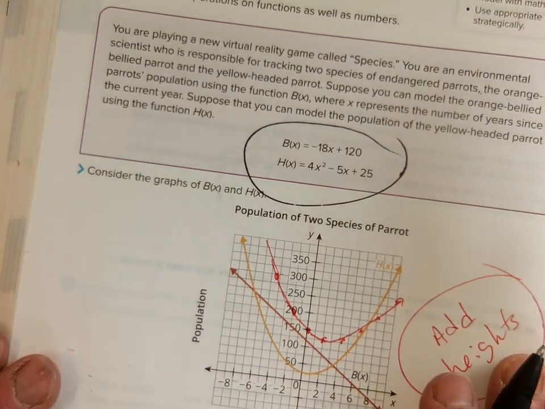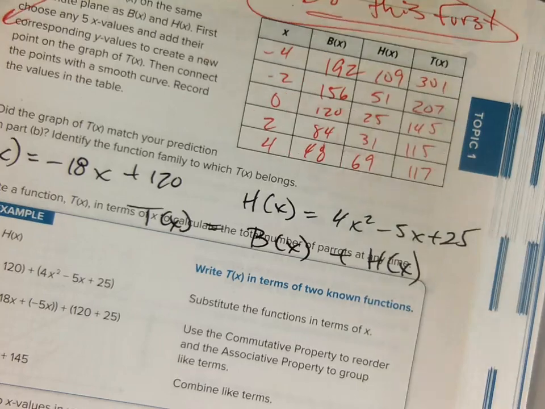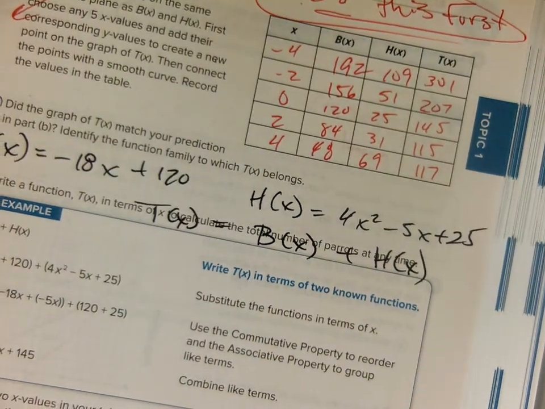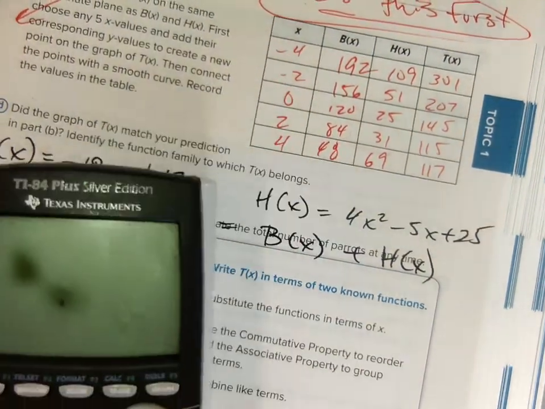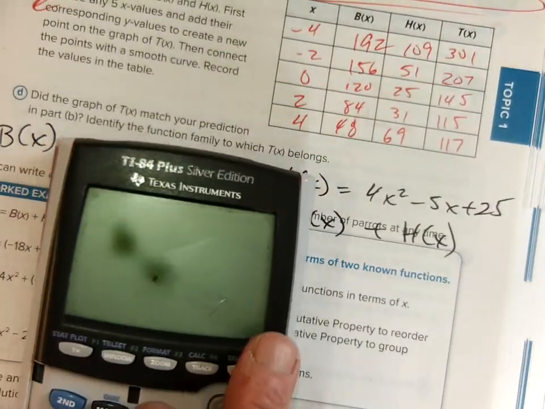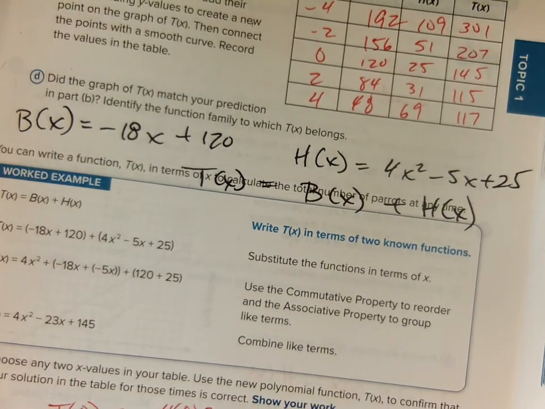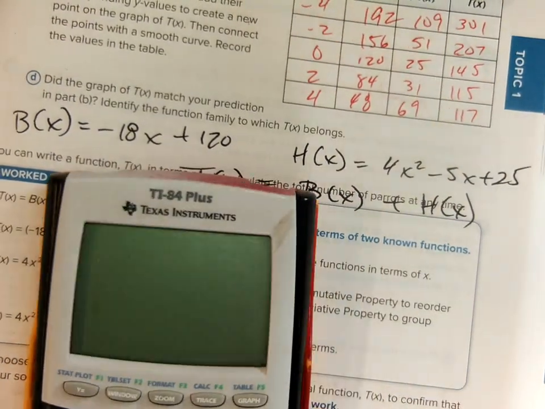To find the y values, we went over to this chart and we plugged in some numbers. So what I did for an example is I plugged -4 into b of x. So I just started plugging in numbers.